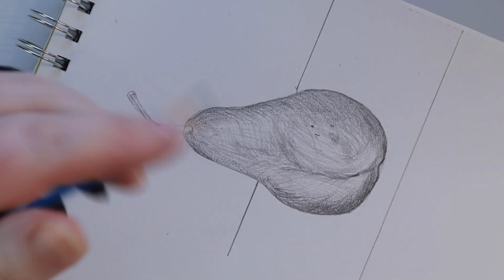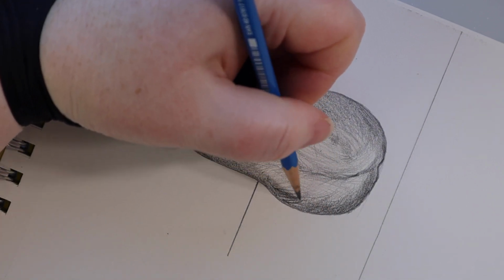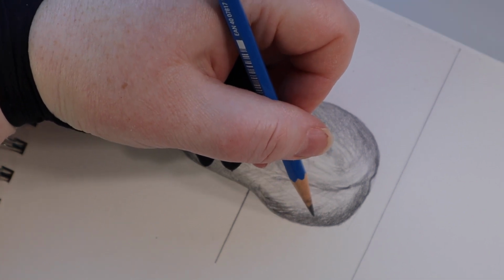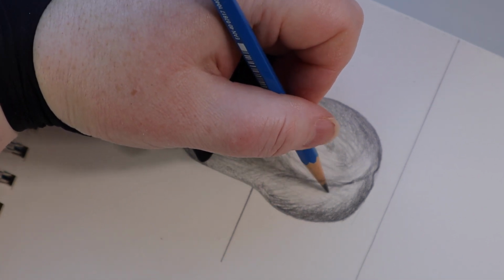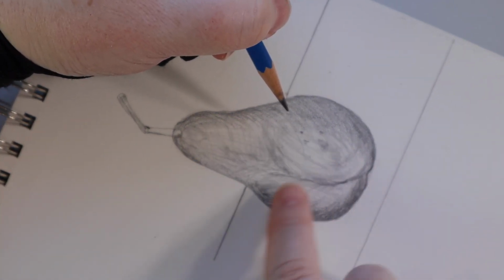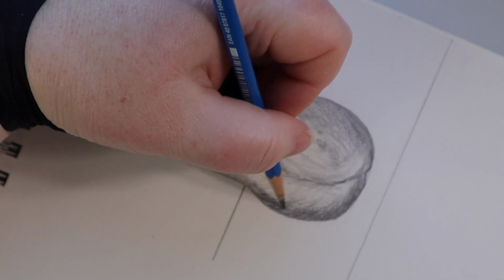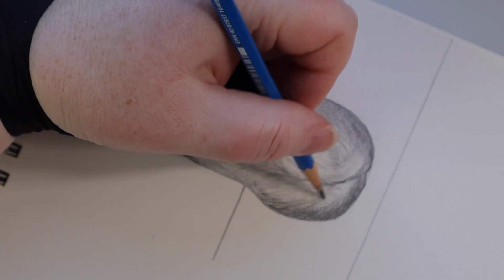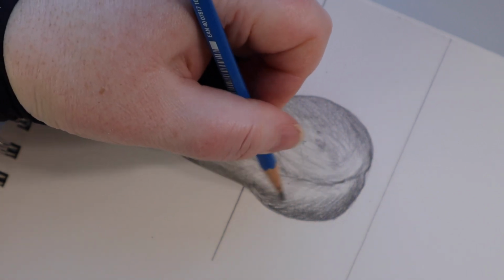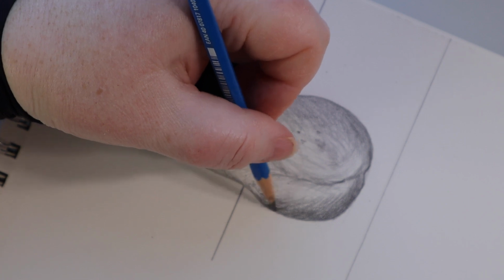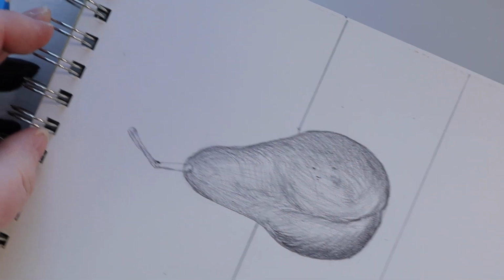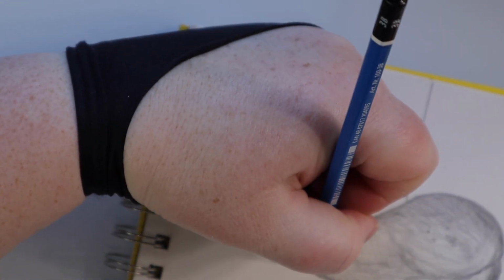So I know this is supposed to be a brief demonstration, but shading is such a big deal. You've got a core shadow, and in this case you don't have a lot of reflected light. You've got some light over here and some light here. So you've got light down this angle, but otherwise you've got a lot of core shadow here on the left hand side of the pear. So let's just darken that up and give some actual value differentiation here.